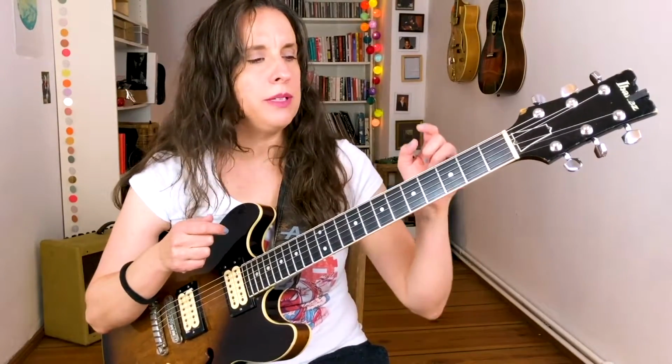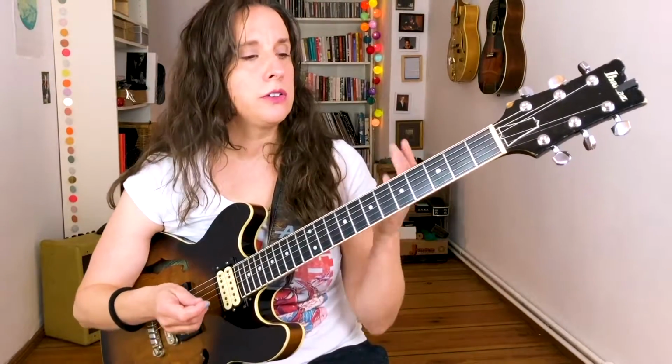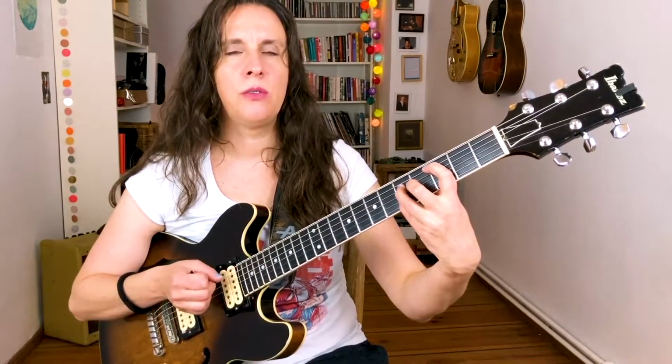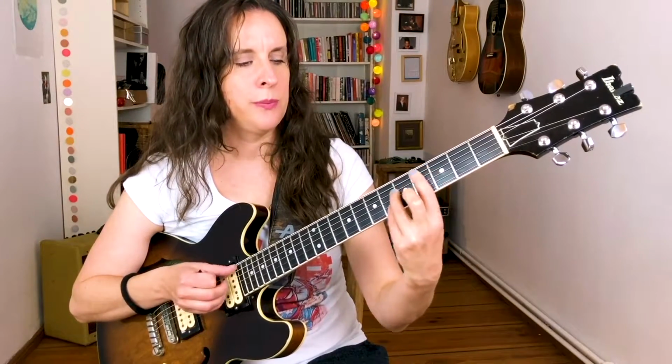And then the next step, now we're going to talk about the secondary dominants, is you're going to transform each and every chord that you just played with the same root into a dominant 7th chord. So the C major 7 chord would be a C7 chord.